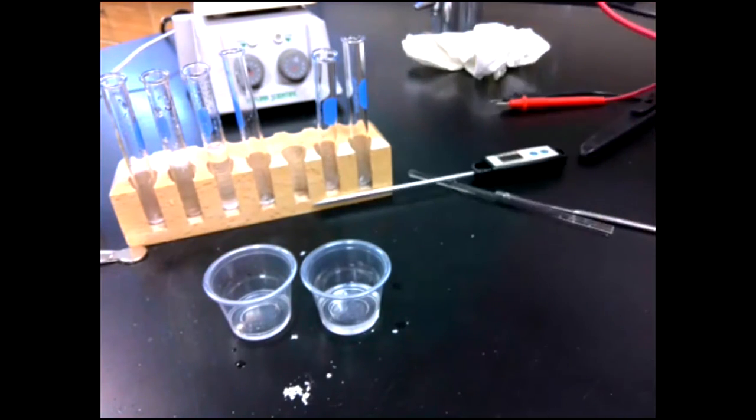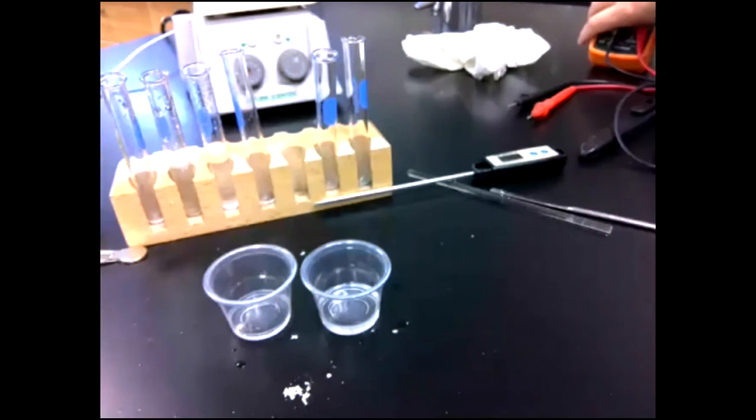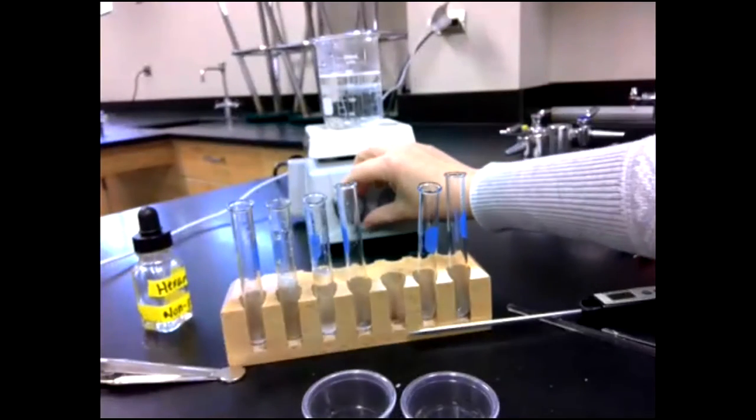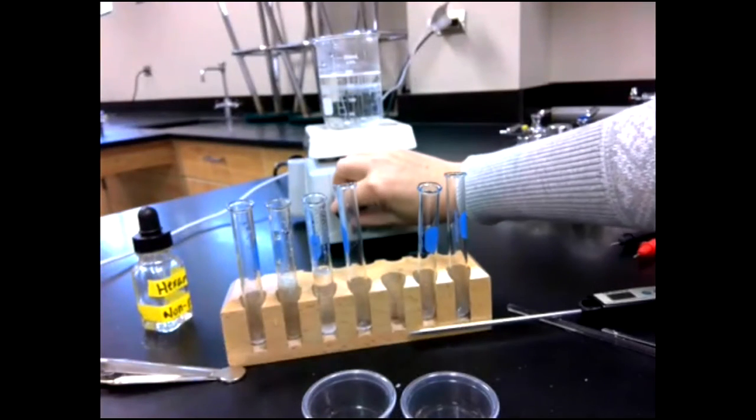Everyone good? All right, now this has stopped boiling because I turned it down because it was driving me crazy. Turn it back up. Give it a second.